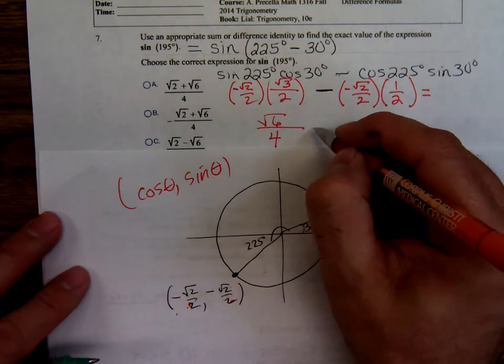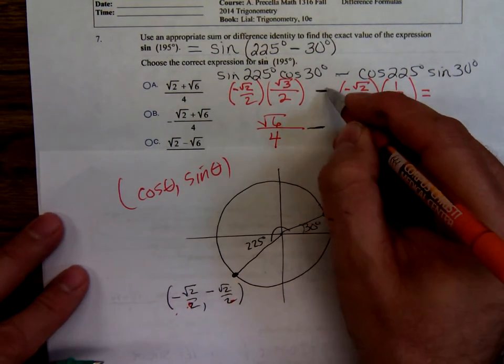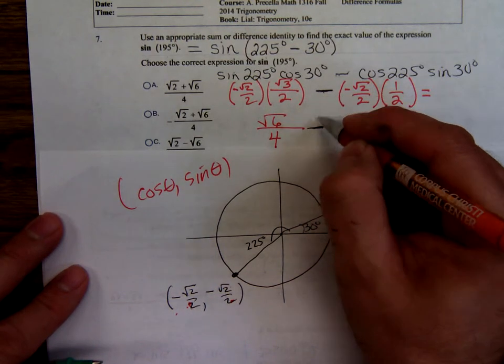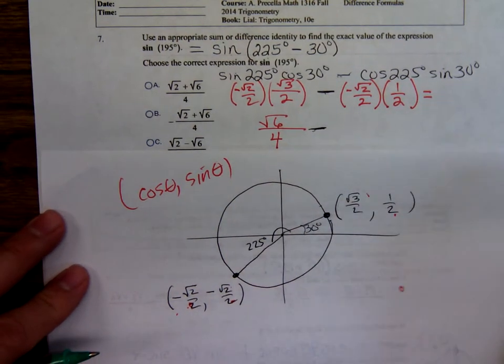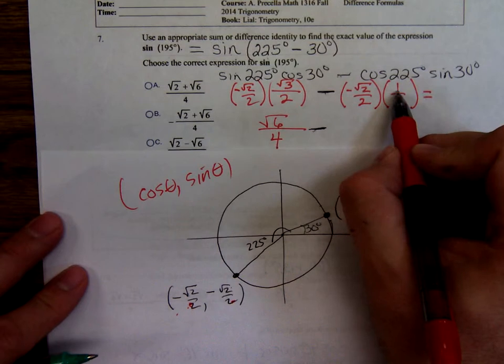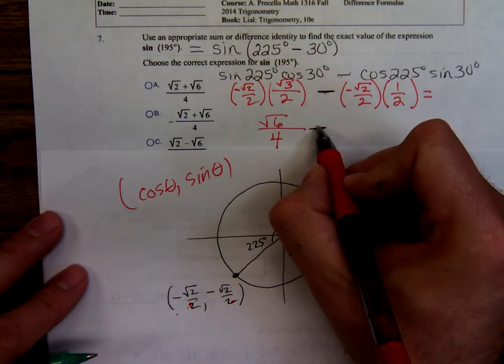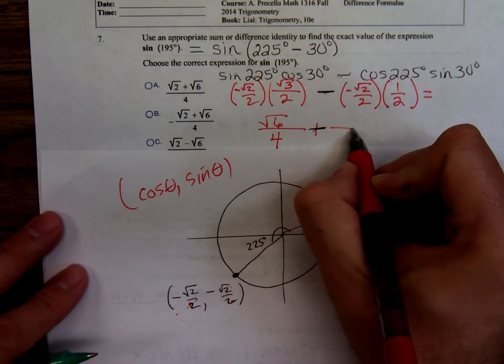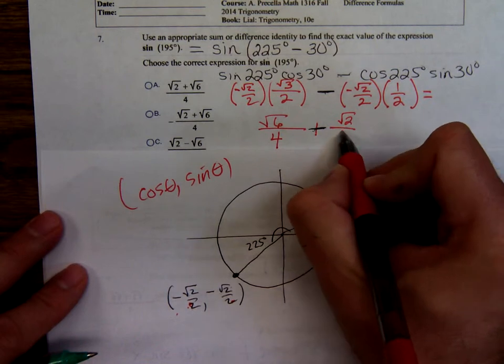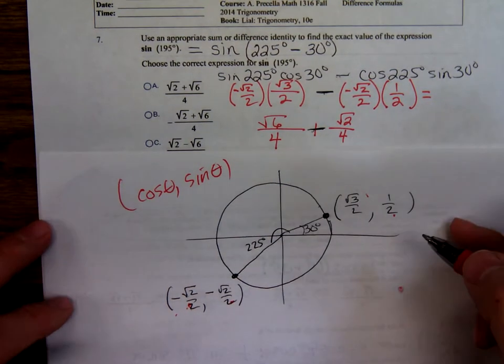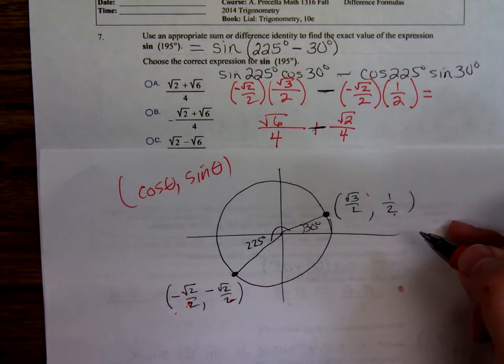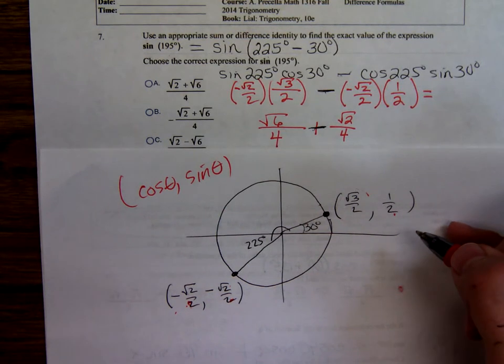Ooh, are we going to have two minuses here? Minus, that's the black minus, a negative square root of 2 over 4. So that minus a negative, is that going to be a plus? Square root of 2 over 4. Is the square root of 6 over 4 not negative?